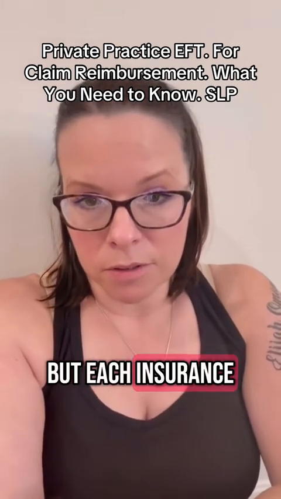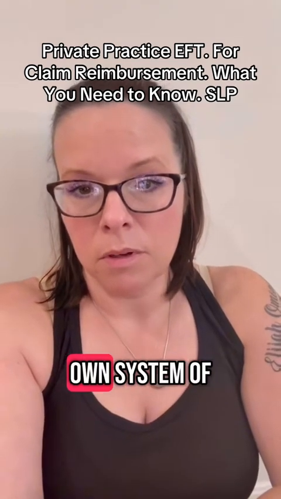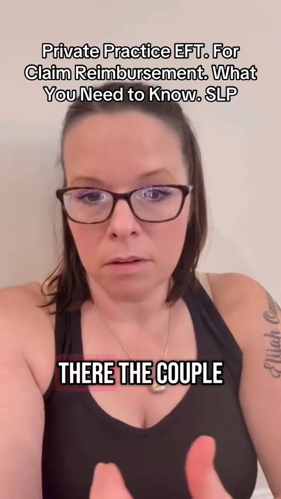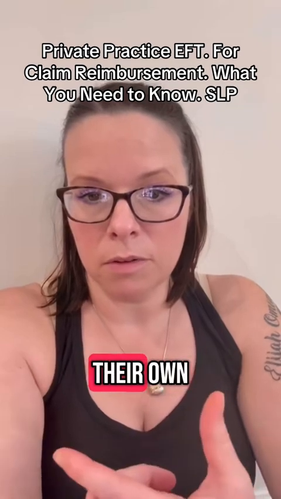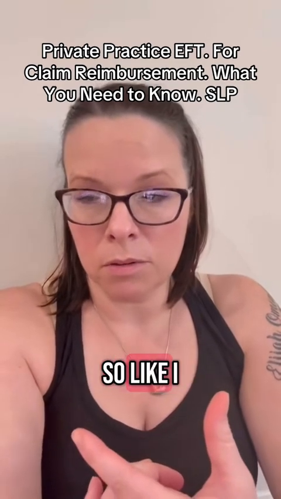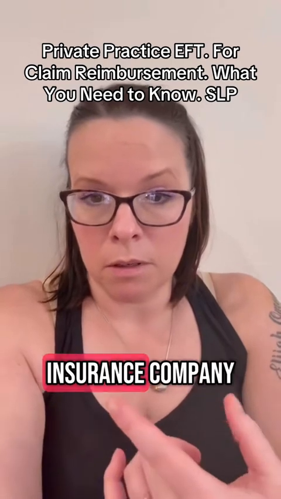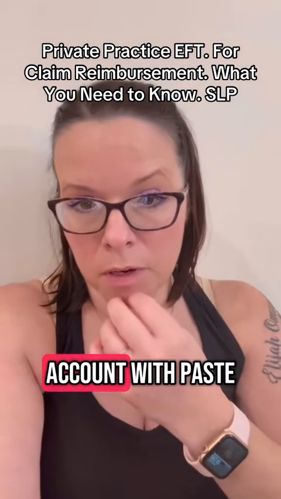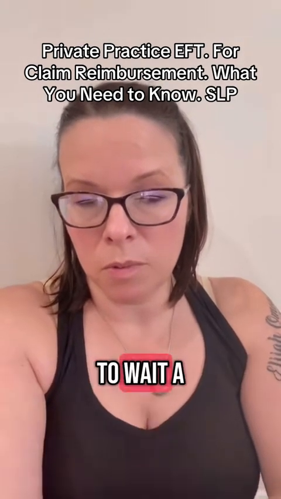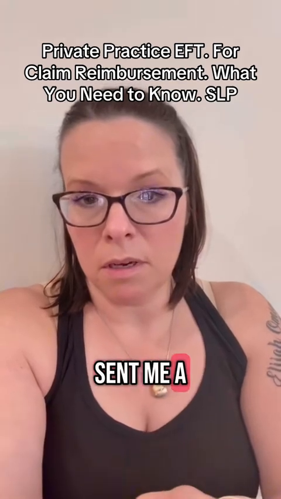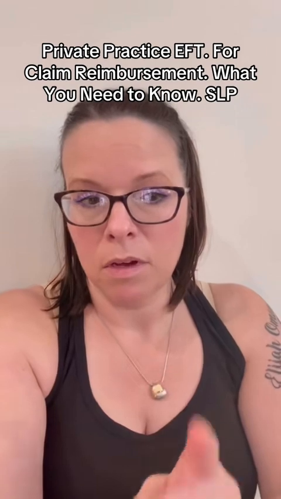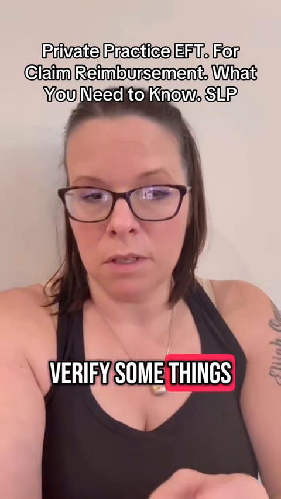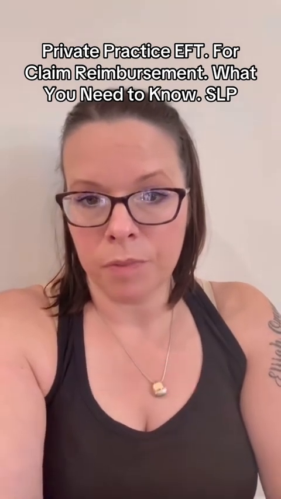But each insurance company has their own system of doing the EFT. For example, the couple of insurance companies I deal with each have their own online one. I have to use PaySpan for one insurance company. So I had to register for an account with PaySpan, then I had to wait a little bit. Before they even sent me an ID and password to log in, they had to call me and verify some things, and then they sent me a login and ID.